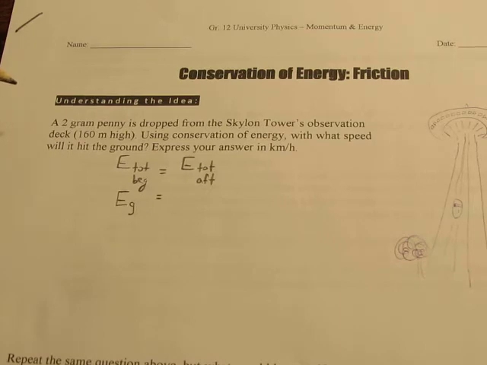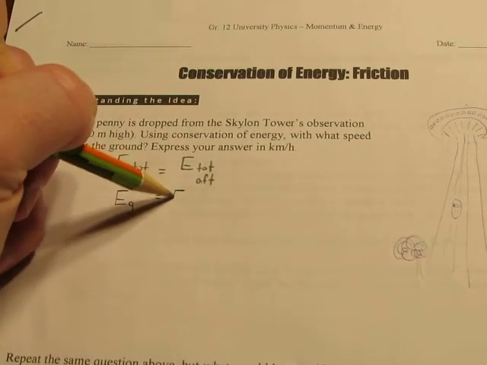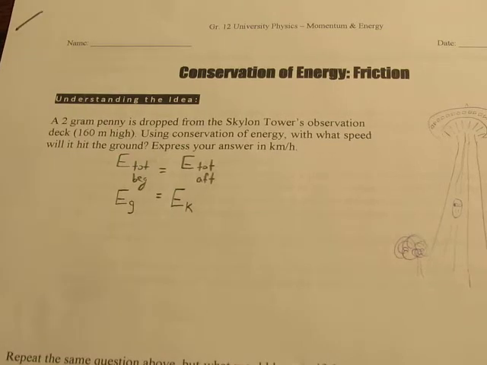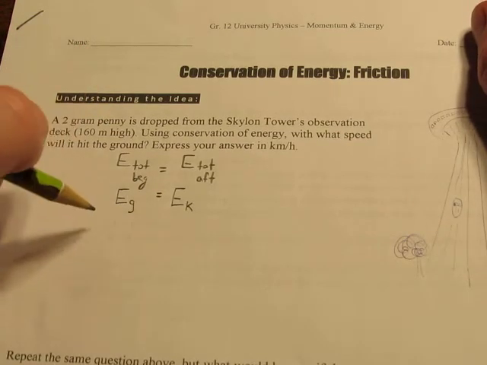And when you drop the object and it falls all the way down to the ground, just before it hits the ground, it would be traveling very, very fast. So it's got kinetic energy and no more height left because it's fallen as far as it possibly can. So that would be your expression. And then you flip to your formula sheet in grade 11.